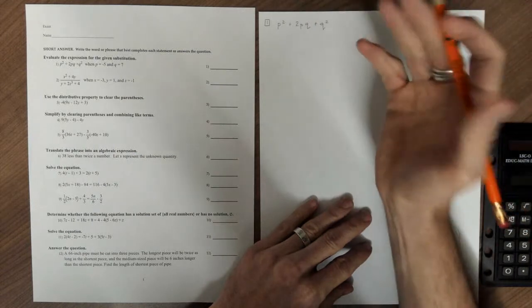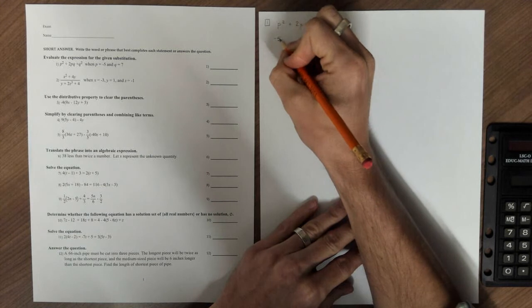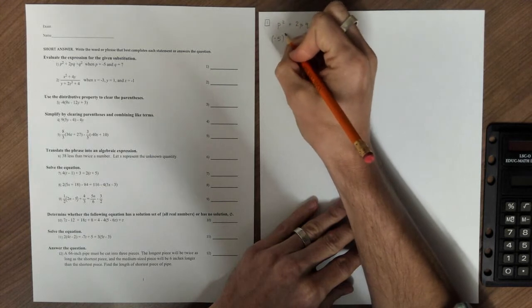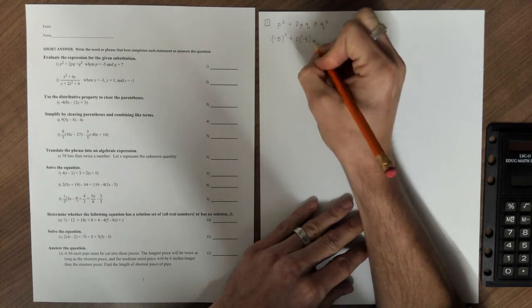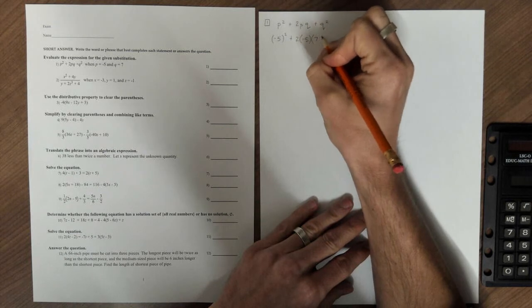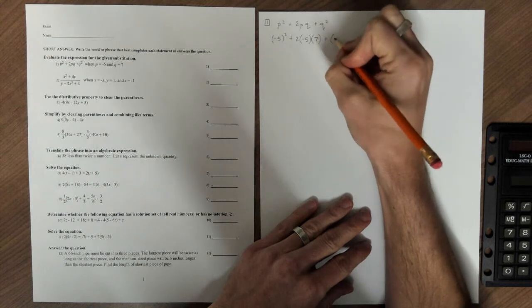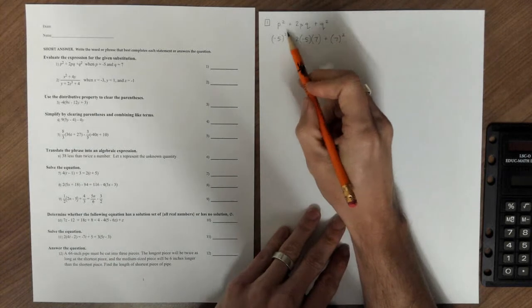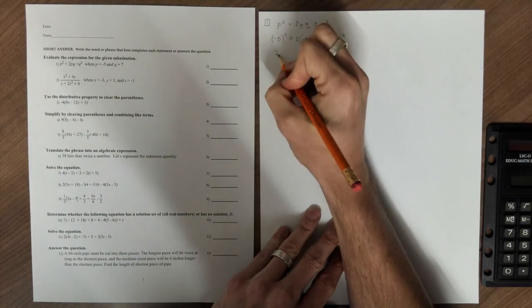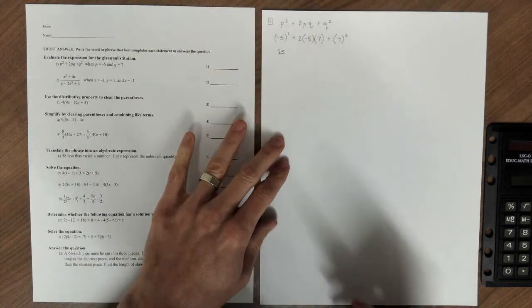So basically we're just plugging these things in. Where there's a p, we're going to put a -5, right? We just replace this. We're still squaring that, plus 2 times -5, and then our q is 7, plus our q, which is 7 squared. Okay. Now, -5 squared is positive 25. Remember, two negatives multiplied together make a positive, right?